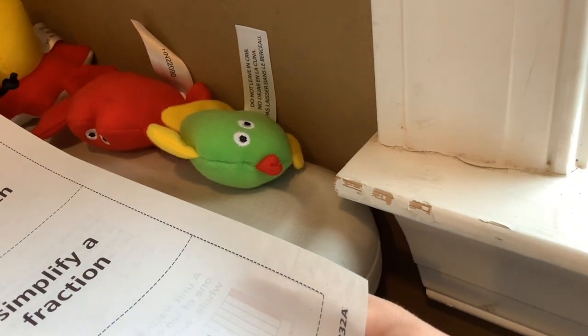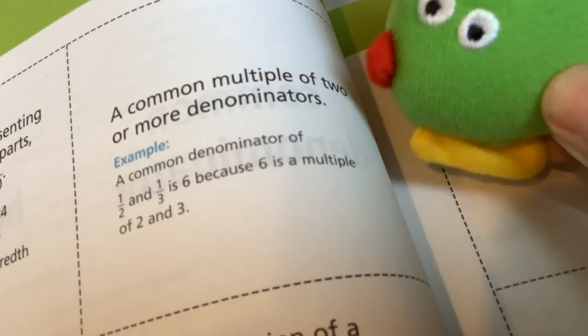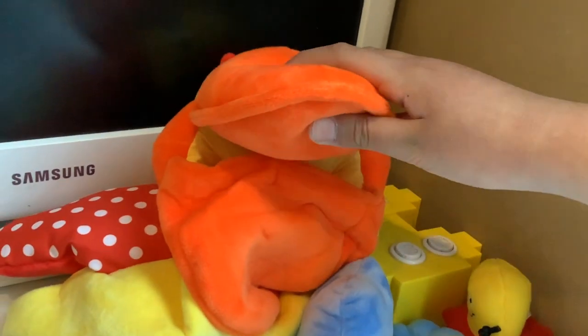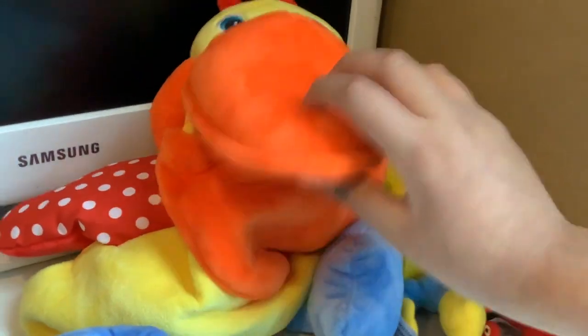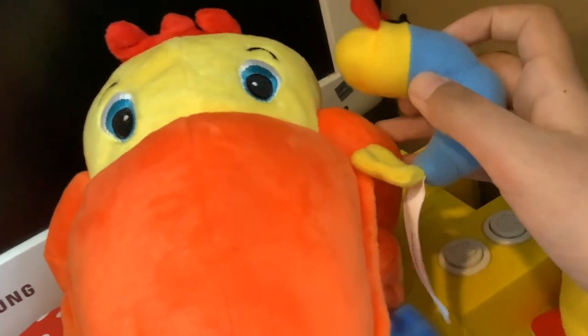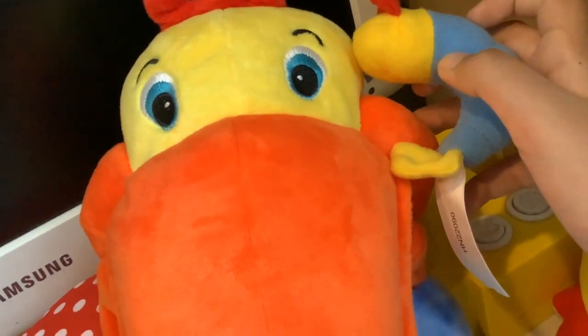Well, let's turn over the page. Let's turn the page to find out. A common denominator is a common multiple of two or more denominators. What is a denominator? It is the bottom number in a fraction that shows the total number of equal parts in a whole.